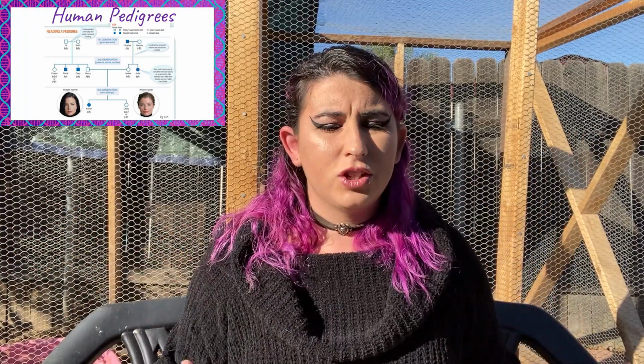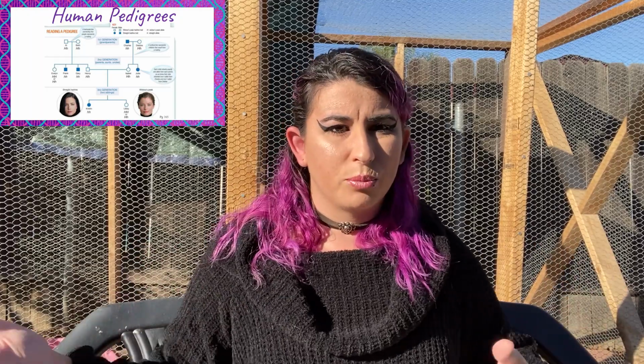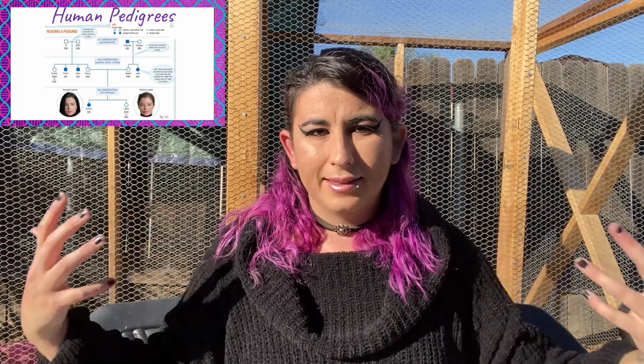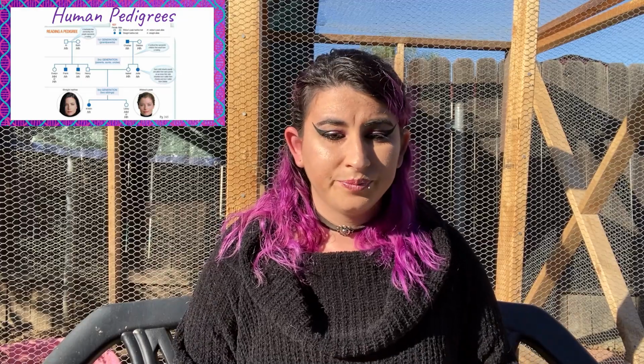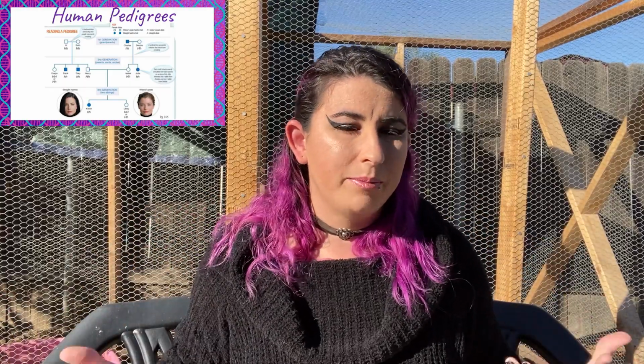It's very much like a family tree, just instead of only looking at who's related to who, we're looking at what traits are present and where they pop up in that family tree. So you basically use the children to figure out the genotypes of the parents if the parents don't have that recessive trait being expressed.